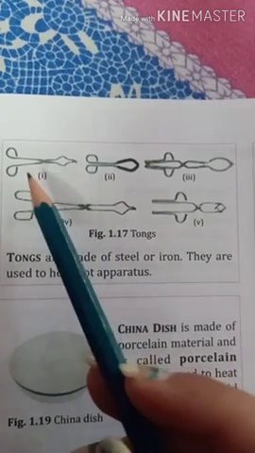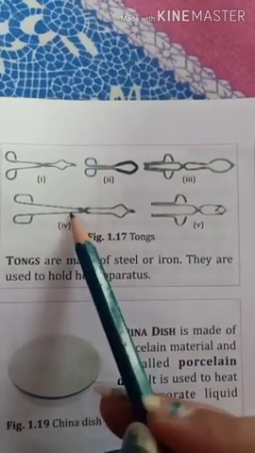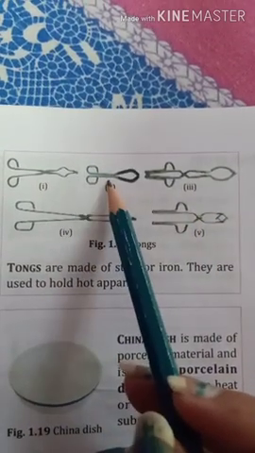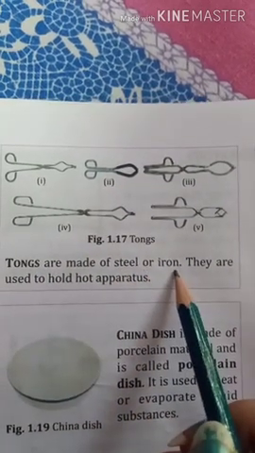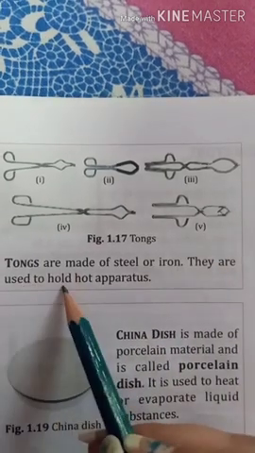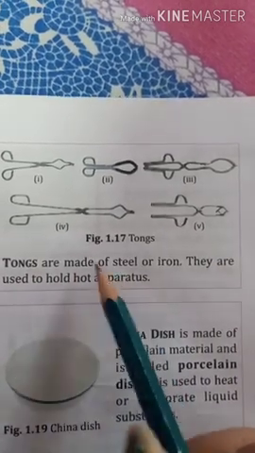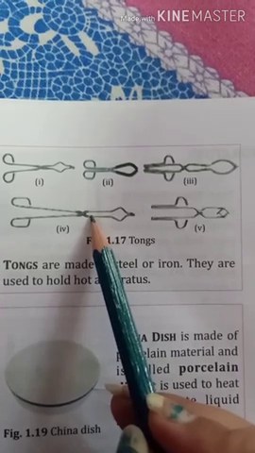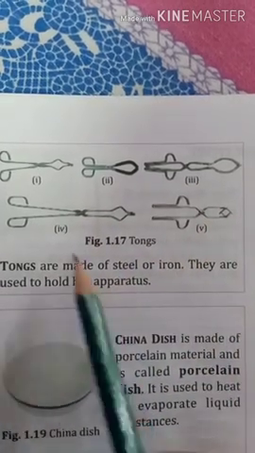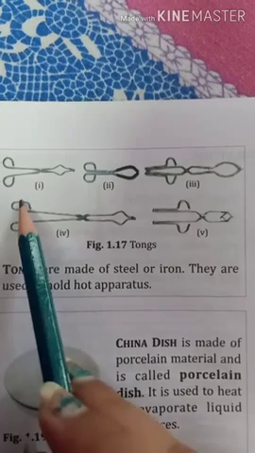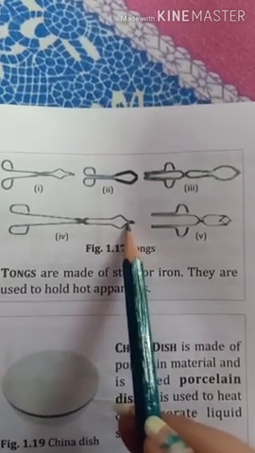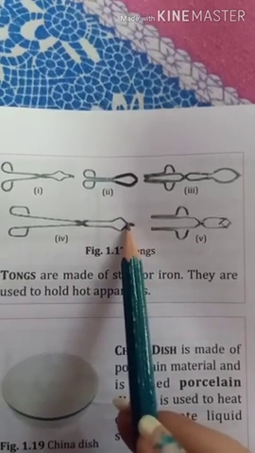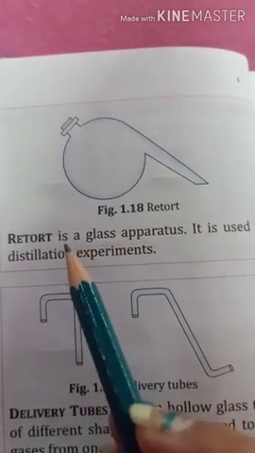Now here we have tongs of different shapes and sizes, and these tongs are made up of steel or iron, and they are used to hold hot apparatus. From this side we will hold the tong in our hand, and from this side we will hold our hot apparatus.